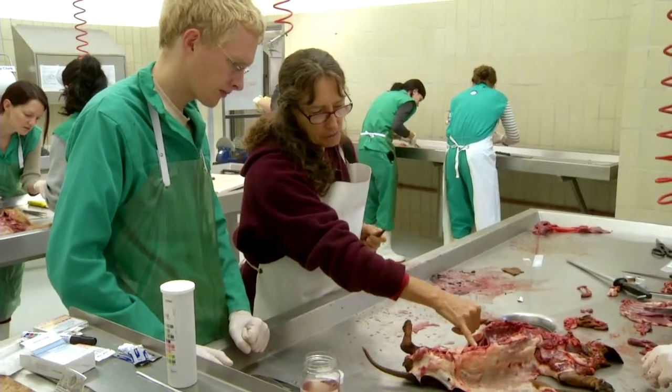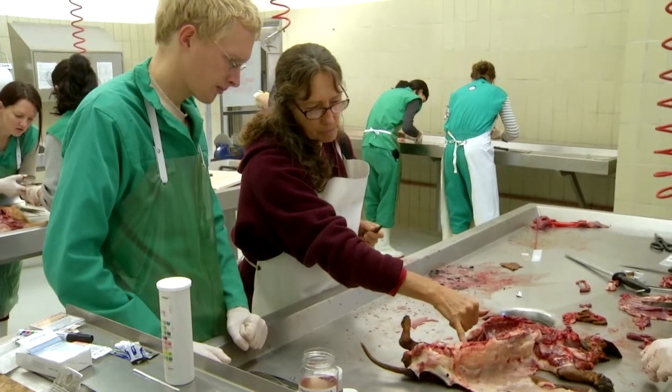Because the tumor starts L4, somewhere down here.